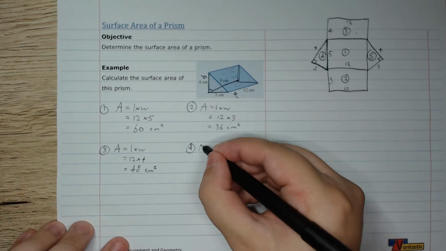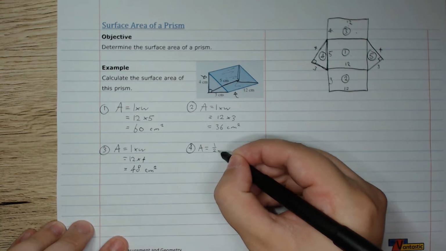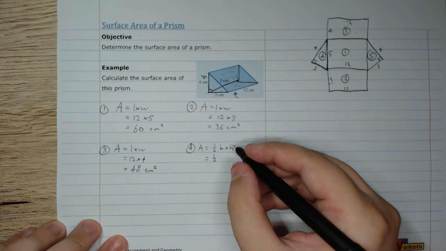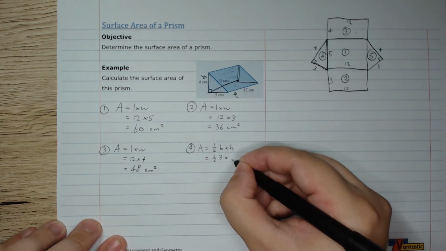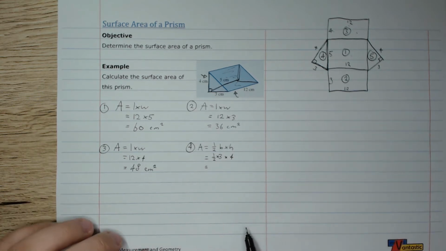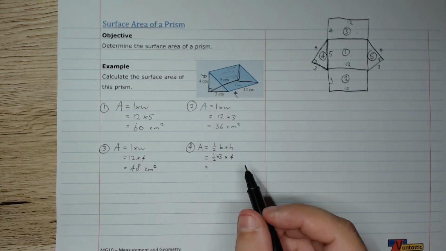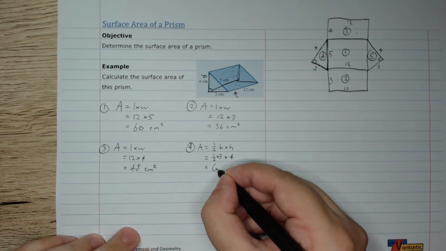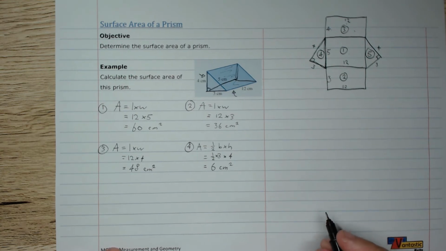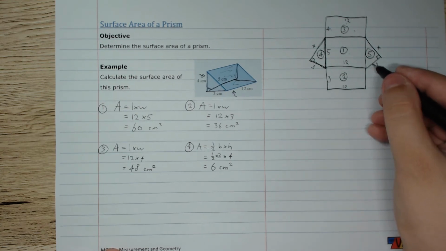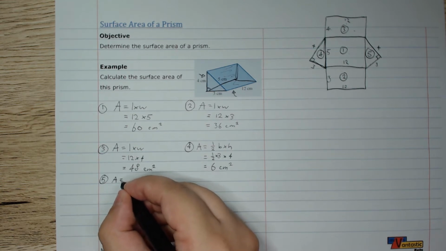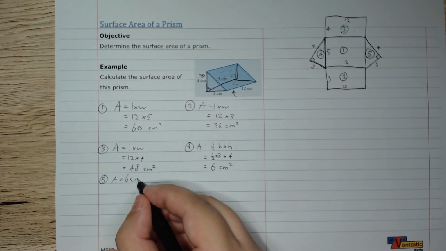So the area of 4 is a half base times height, and we're going to use the base 3 and the height 4. A half, 3 times 4 is 12, and a half of 12 is 6, so that's 6 centimeters squared. And 5 is easy because 5 is a mirror of 4, so I can simply say the area of 5 is 6 centimeters squared.